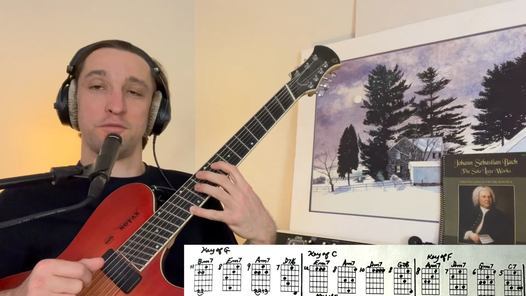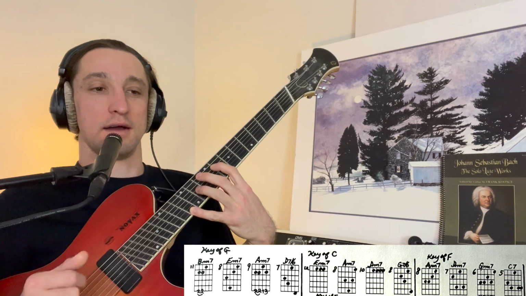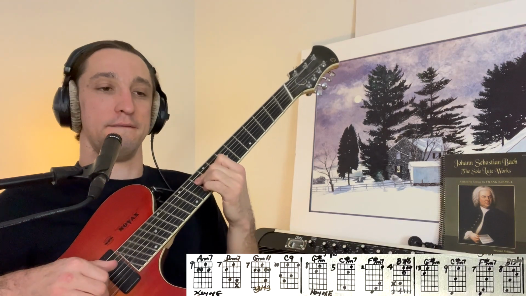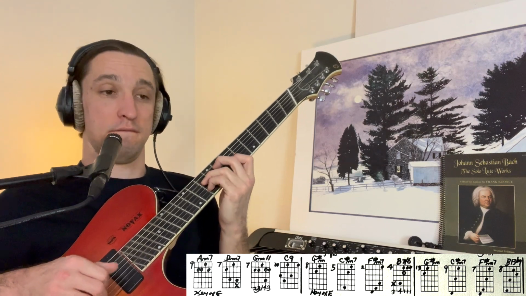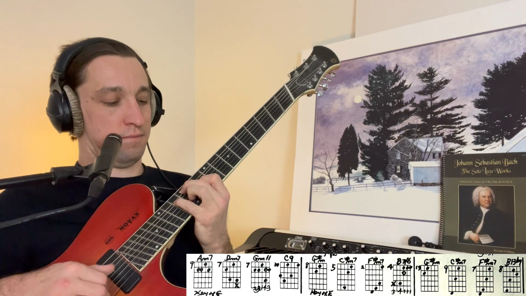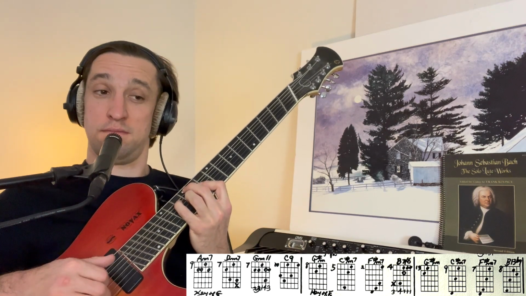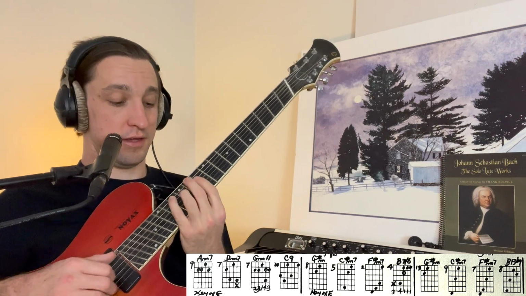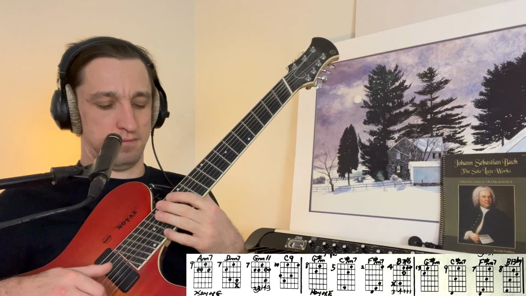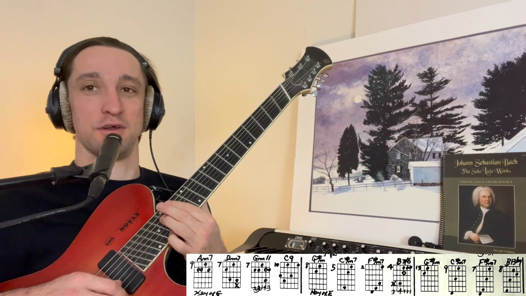Okay, a few more on this page. Let's give it a whirl. Keeping it in the key of F. 1, 2, 3, 4. Tricky, that last chord, and then okay, let's talk about what's going on here.